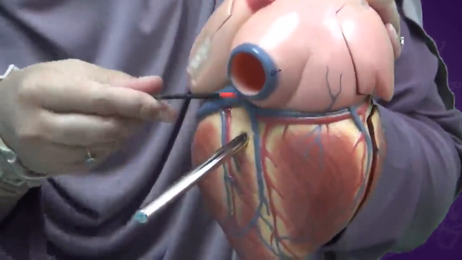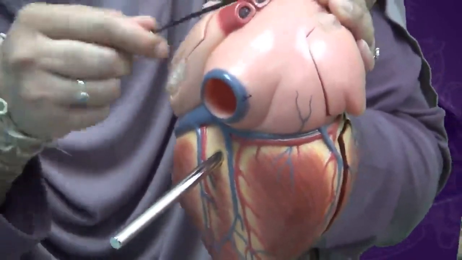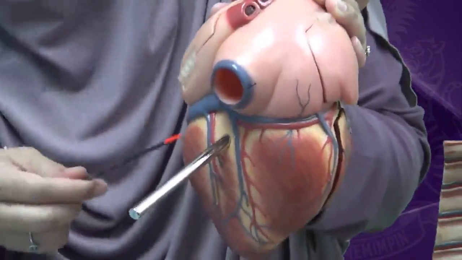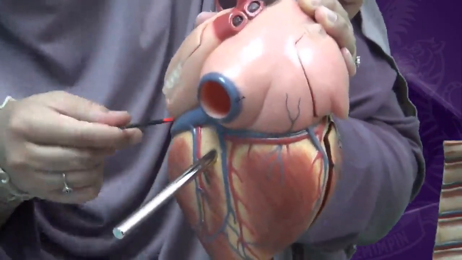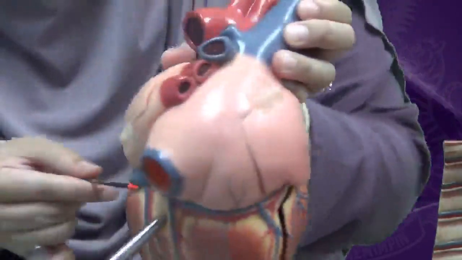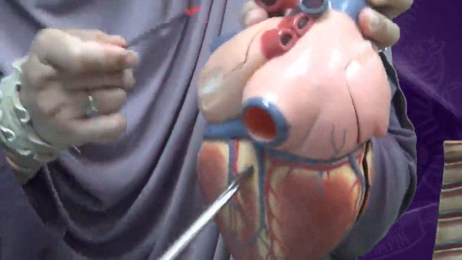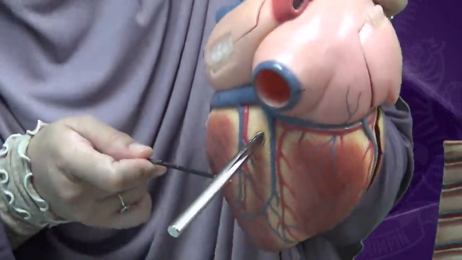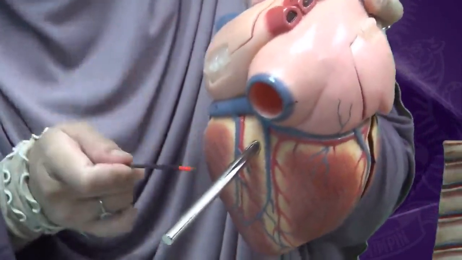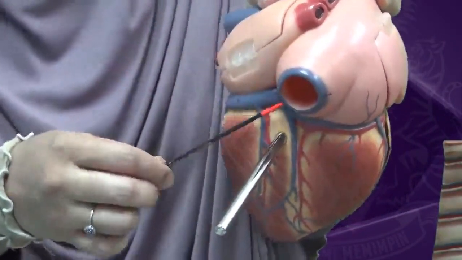Okay, this is a sulcus that separates the two atria from the two ventricles. This is the sulcus, and it is circumferential. We call this the atrioventricular sulcus, and it is also known as the coronary sulcus.